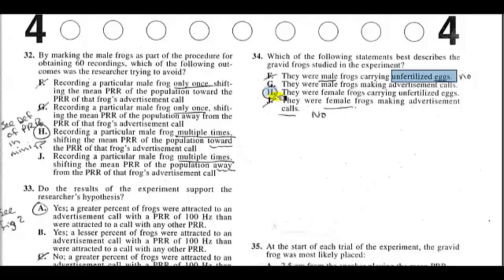Answer choice H is the only one that will work. It's the female frogs that are carrying the unfertilized eggs that are listening to the male frogs and their advertisement calls or croaks or whatever they are, and then they will hop towards or away from the speaker depending on if they are attracted to the call or not. 34, the correct answer will therefore be H.